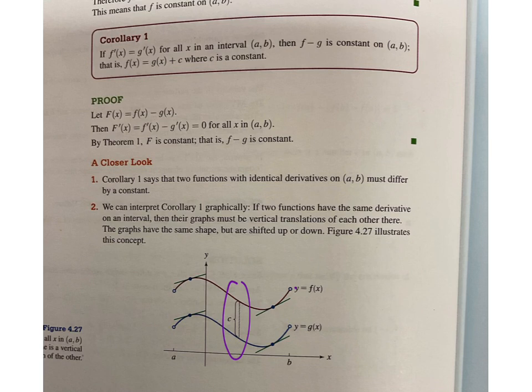Okay, so it says let F of x, the big function F, equal f of x minus g of x. Then F prime is equal to f prime minus g prime. So two functions with identical derivatives must be only different by a constant. We can interpret this graphically. If two functions have the same derivative on an interval, then their graphs must be just vertical translations of each other.